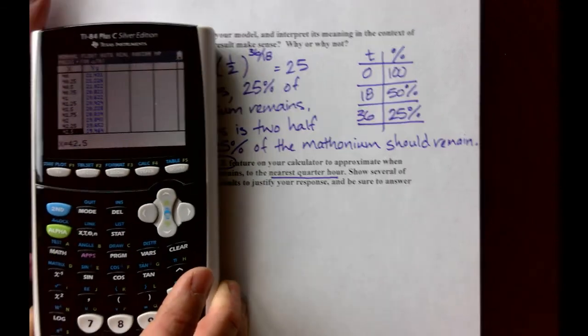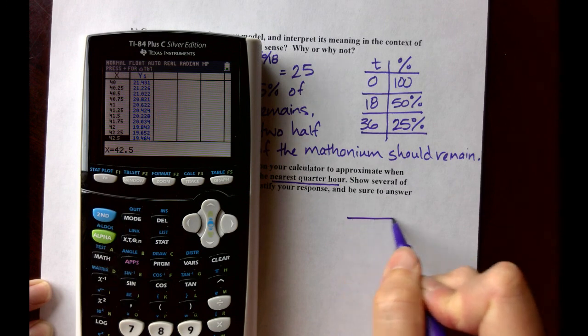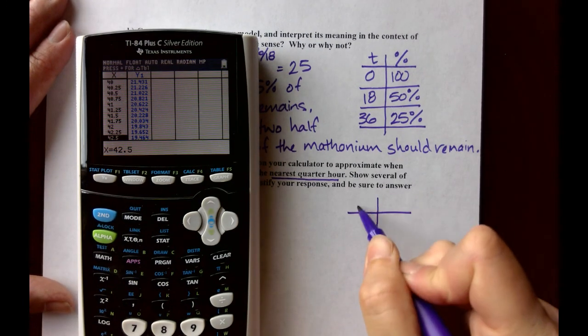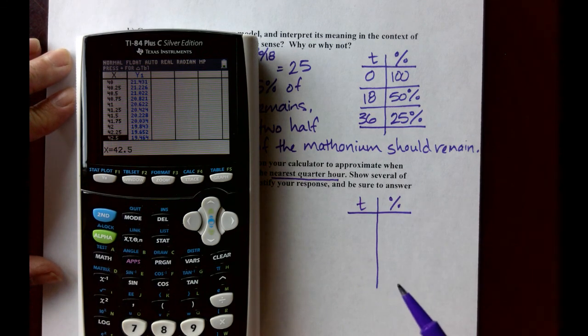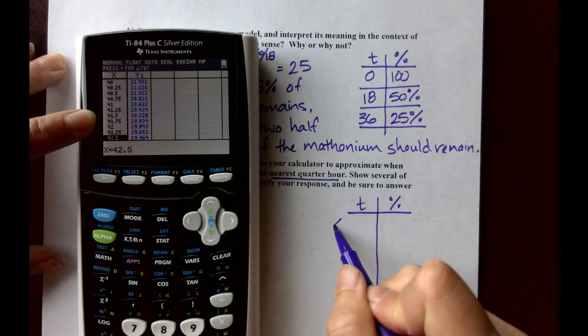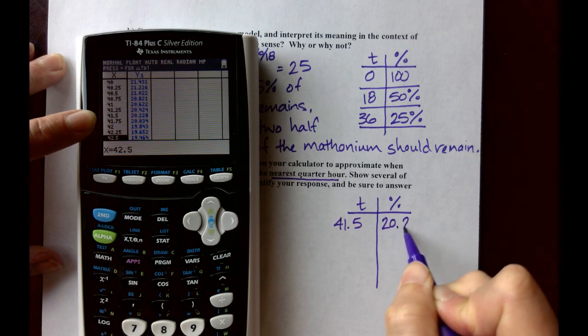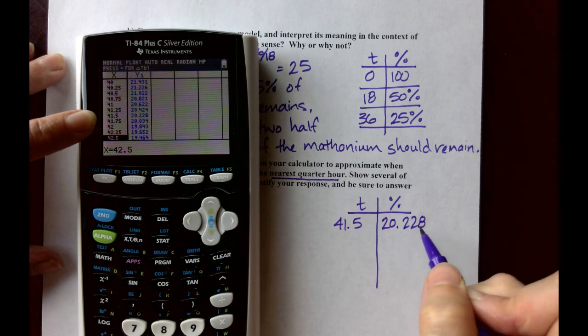All right. I'm going to record some of these values. Time and percentage. Let's see. It says to record several of the values from the calculator. At 41.5 hours, we had a value of 20.228.